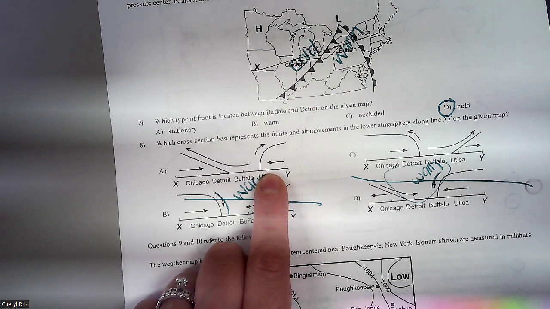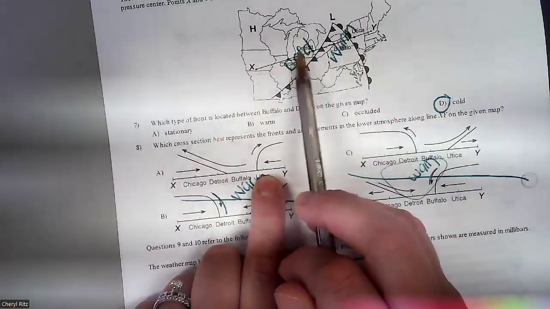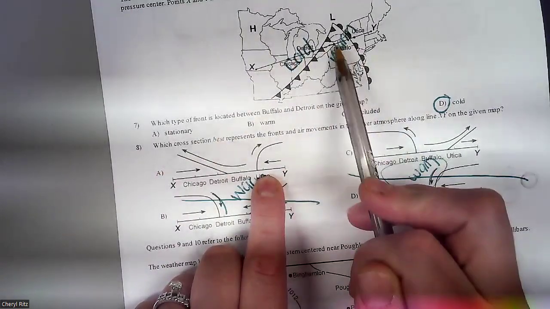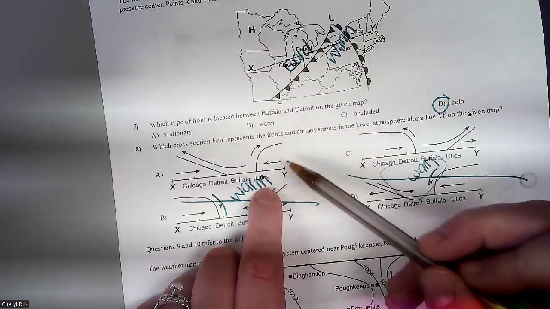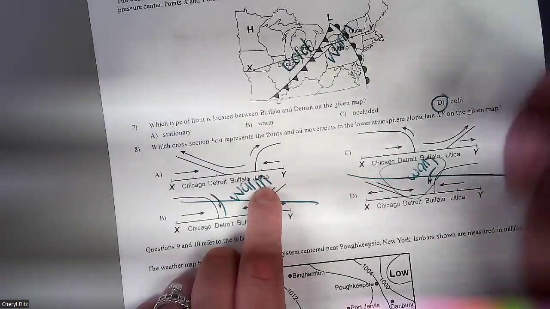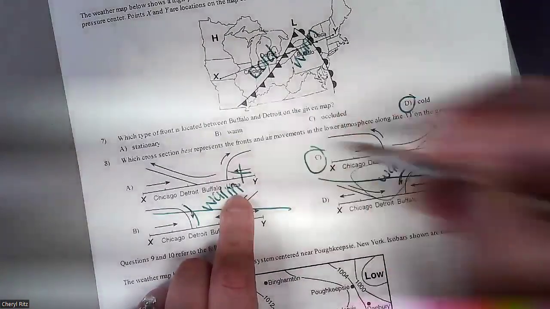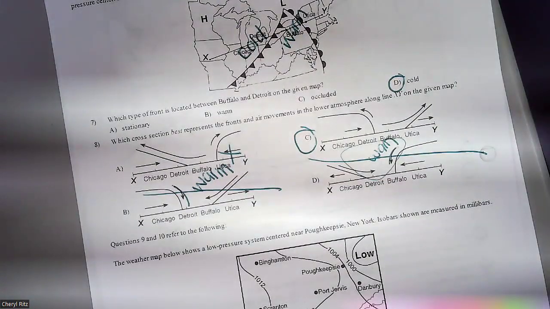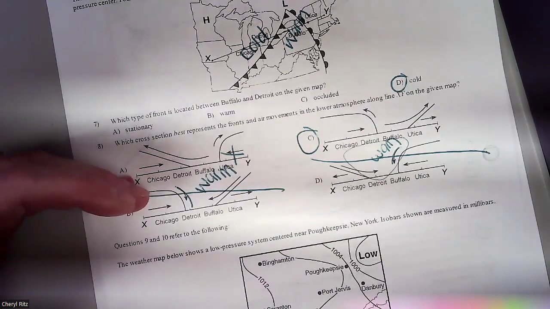The wind's going the wrong way. So remember, these always point which way the wind is going. So it's going from Chicago to Buffalo and Buffalo over here to letter Y. So this one has the wind blowing from Y towards Buffalo this way, and that is not correct. So we needed all the wind blowing away. So that's answer C.